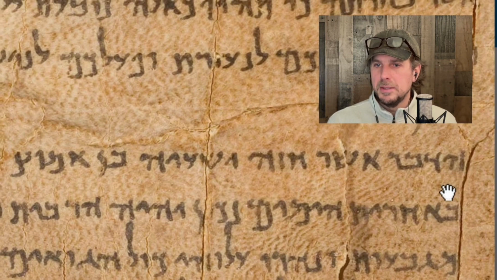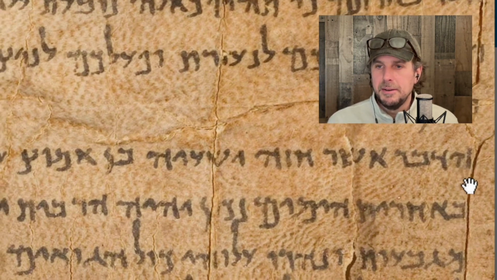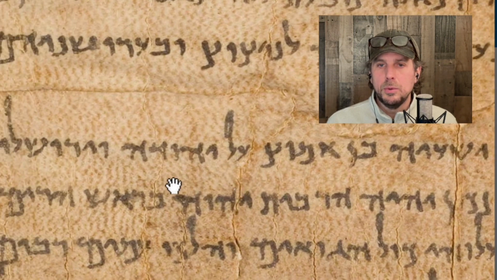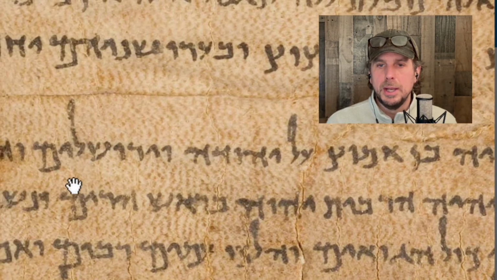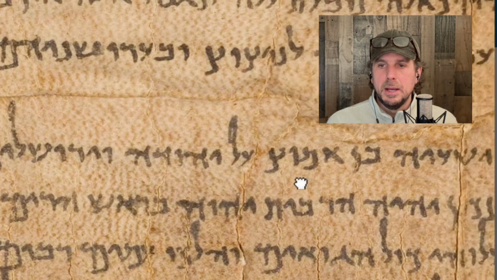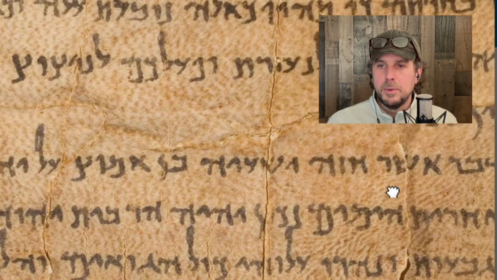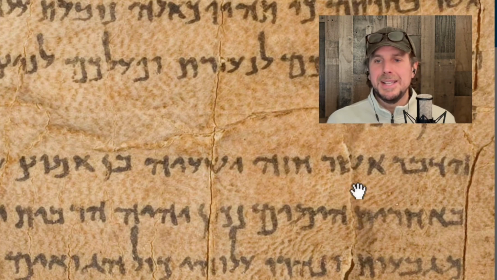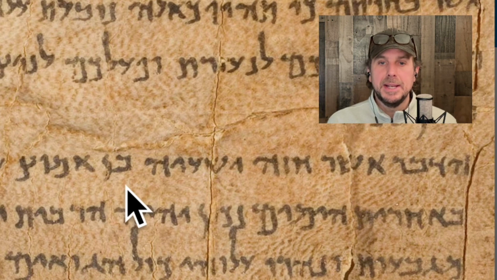And what I'm going to read is, if you can see my little hand here, it says, Hadavar Asher Chaza Yeshia ben Amoz al Yehuda v'Yerushalayim. And what that means is, the matter which Isaiah saw, Isaiah ben Amoz, Isaiah son of Amoz.